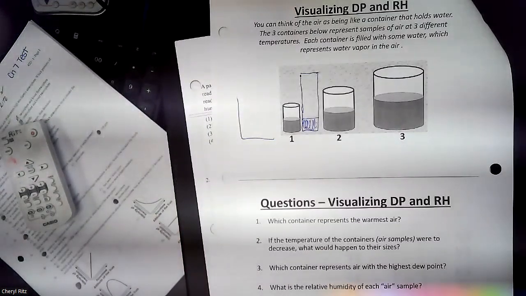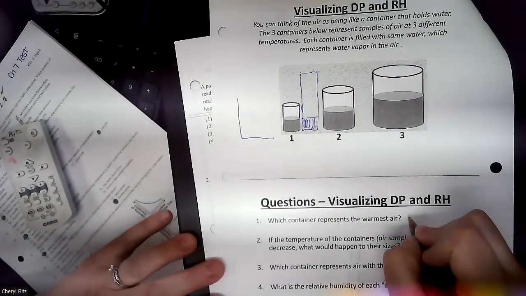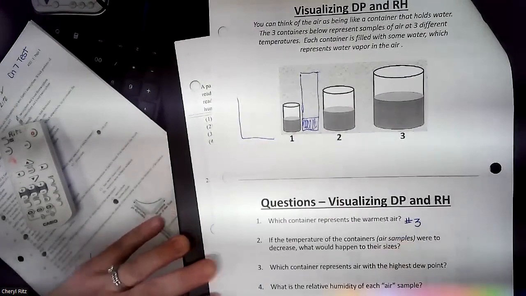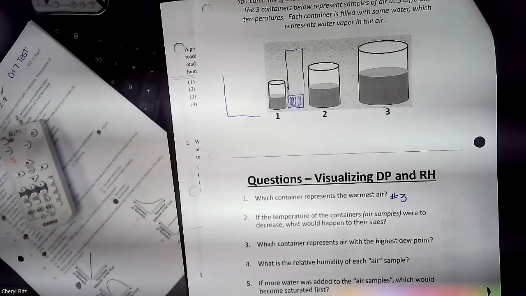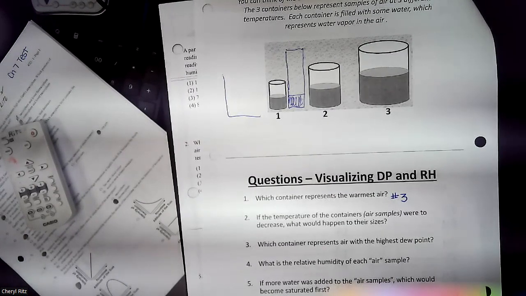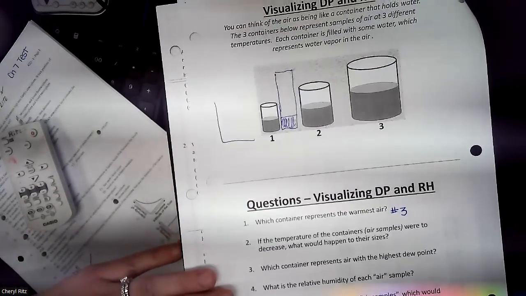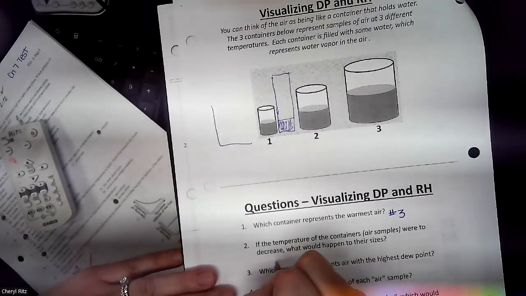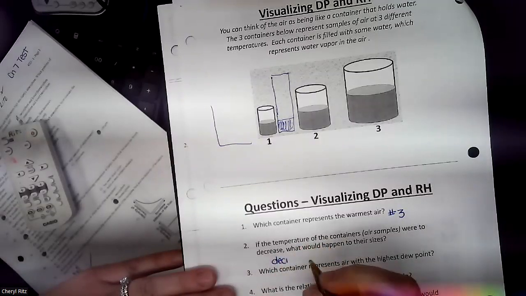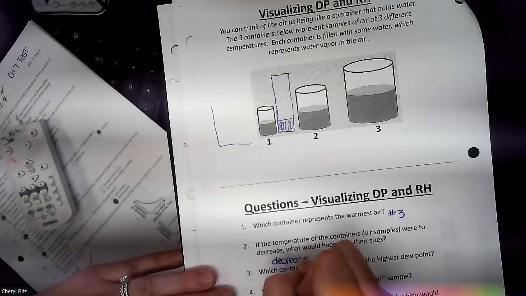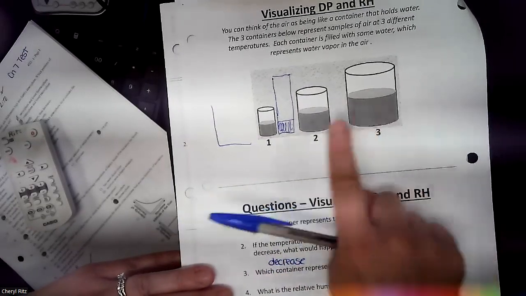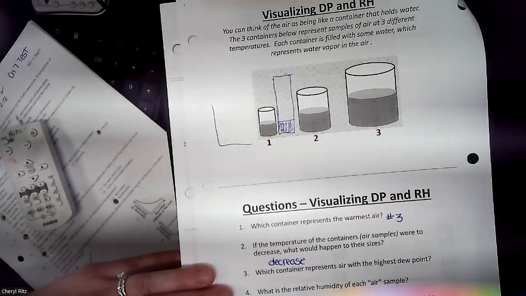Now, we've talked already a lot about these. Which container is going to be the warmest? The biggest one, so number 3. Why? Because it's the largest. If the temperature of the air in the containers were to decrease, what would happen to their size? They would also decrease, because cold air cannot hold as much water as warm air. So this is the warmest container because it's the biggest, and this is the coldest container because it's the smallest.